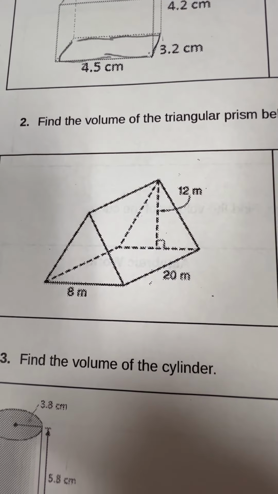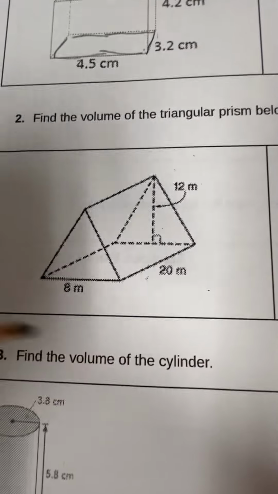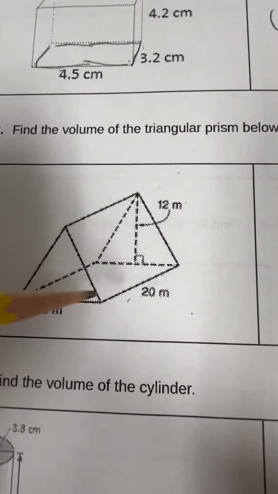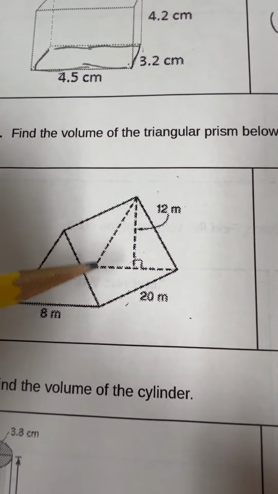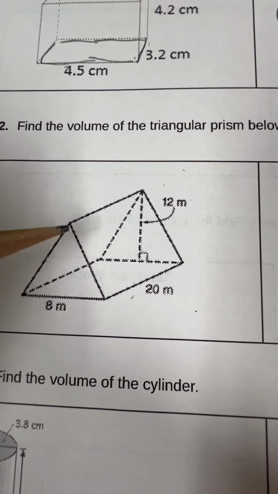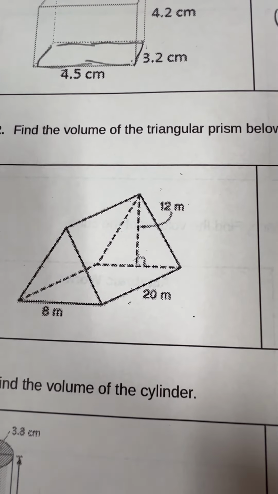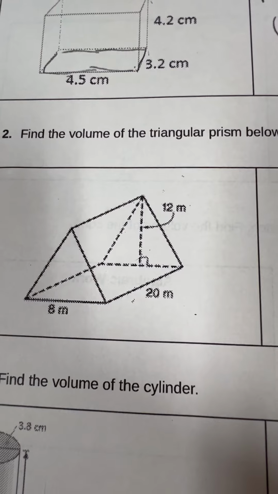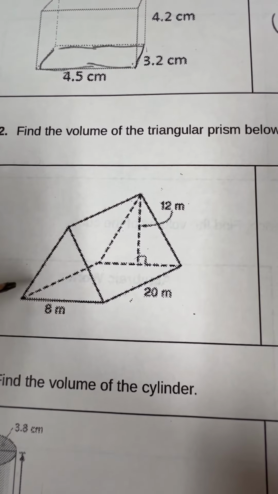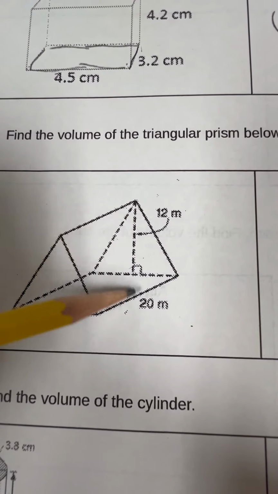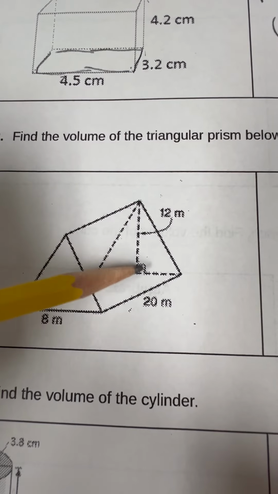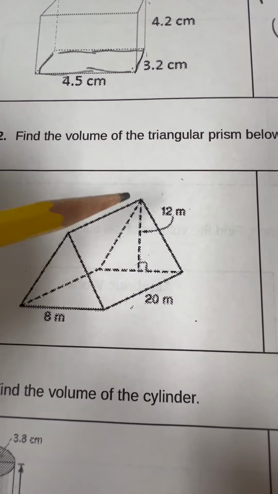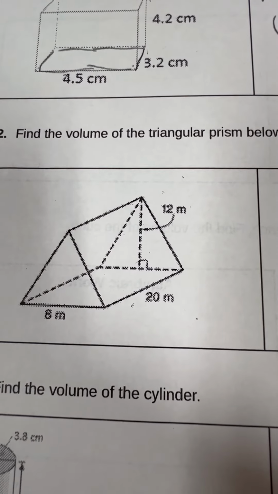In this case, we have a rectangular shape that, if you're thinking about this being a surface, is sitting on a rectangle. However, the shape of this is actually a triangular prism, which means the base is the triangle part. We have a vertical height, from the top of the triangle to the very bottom. You can see the right angle indicator that shows that is the vertical height.